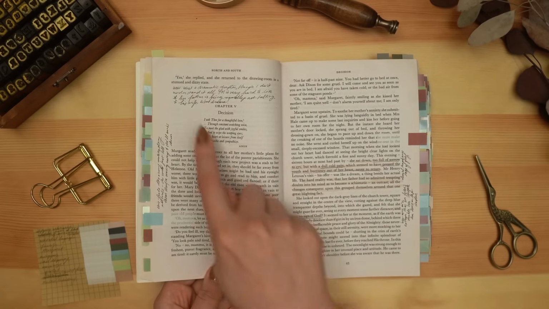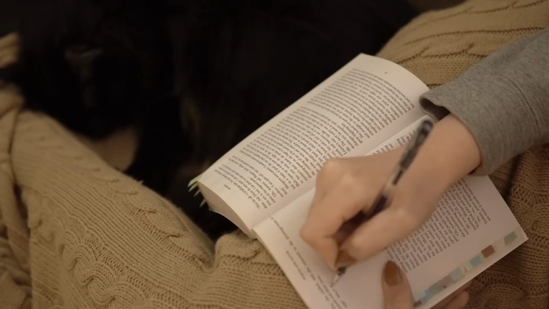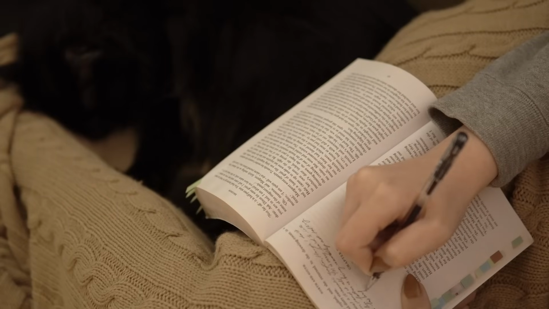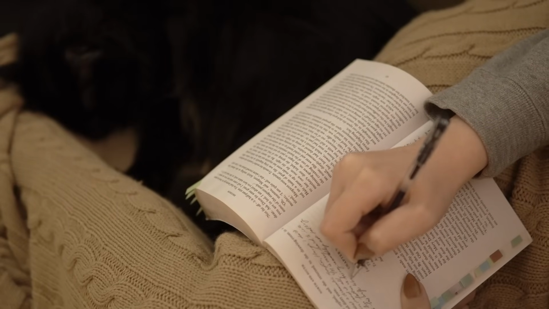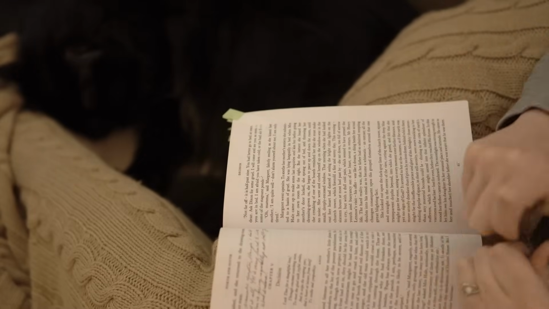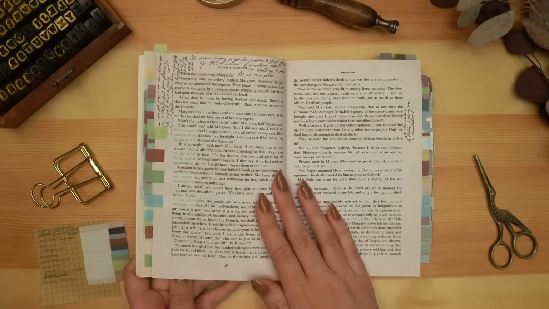And at the end of that chapter, I definitely had some thoughts about her father's attitude and behavior, so I wrote a couple sentences there. I'm going to start flipping through a little bit faster here, mostly just so you can see how much was annotated and what tab colors I was using. If I have something to comment on, I will.